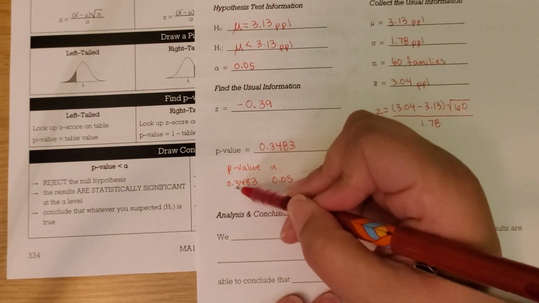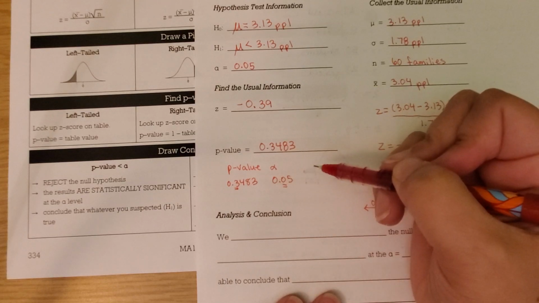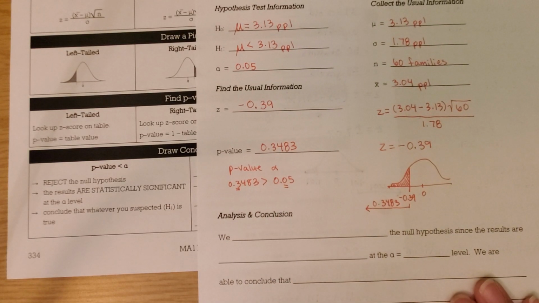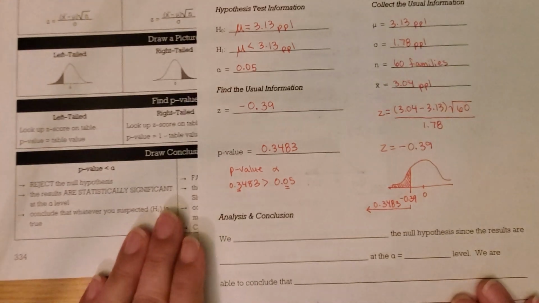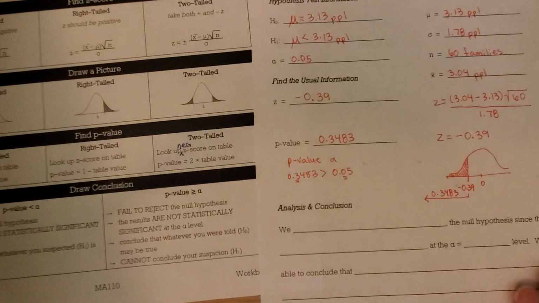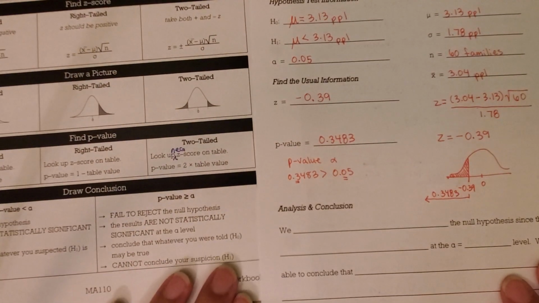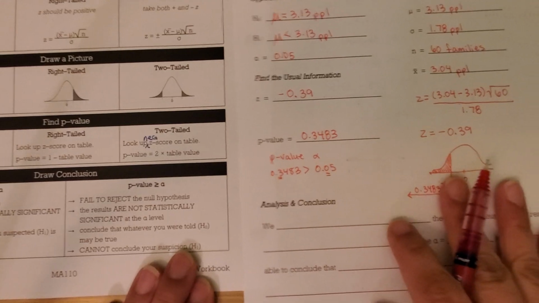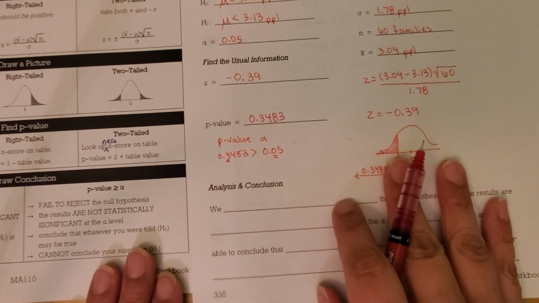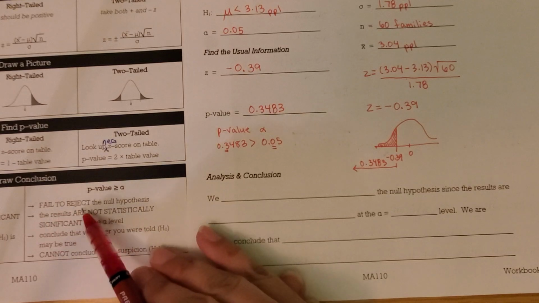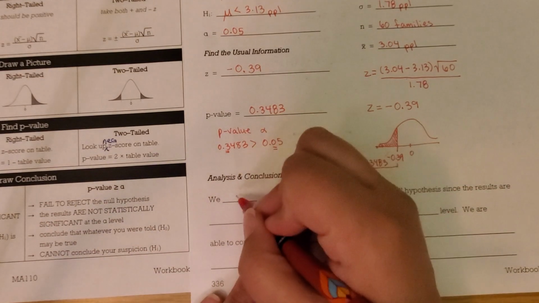And as I compare them, they differ in the tenths place. Our p-value is quite a bit bigger than our significance level. So when I draw my conclusion, I'm going to be following my second set here, my p-value greater than or equal to alpha. So when your p-value is greater than or equal to alpha, that means we're going to fail to reject the null hypothesis.